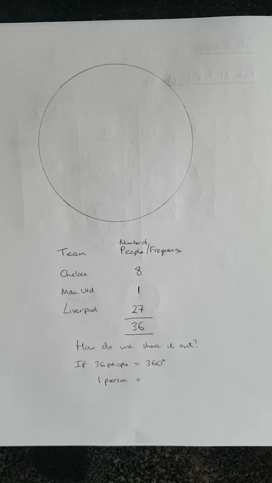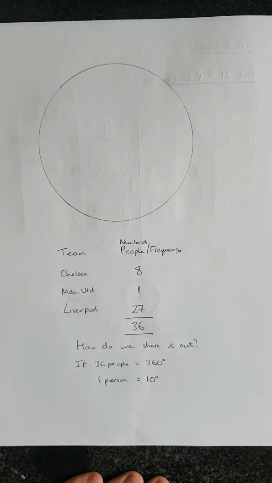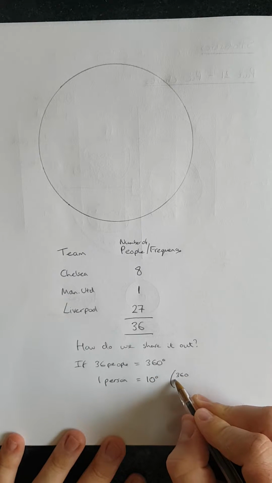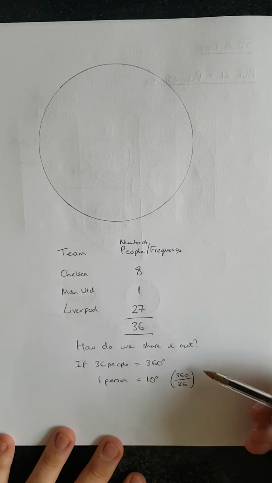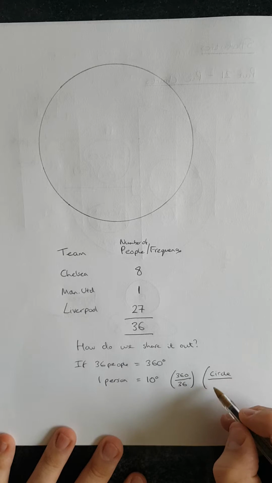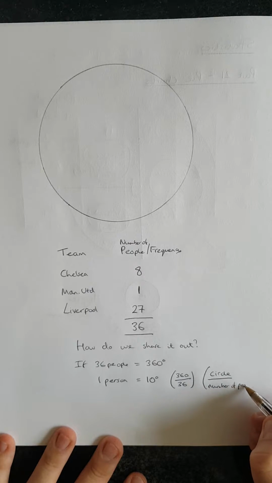But each person has to be the same size. Well done if you said 10 degrees, which is 360 divided by 36. You take the full circle and divide it by the number of people.